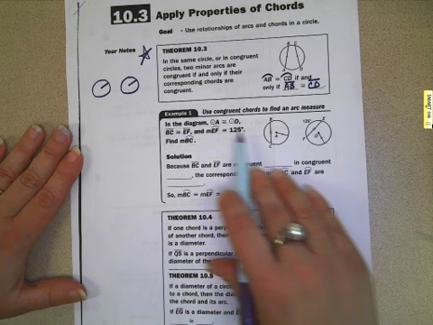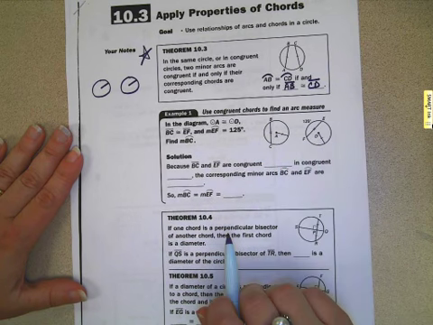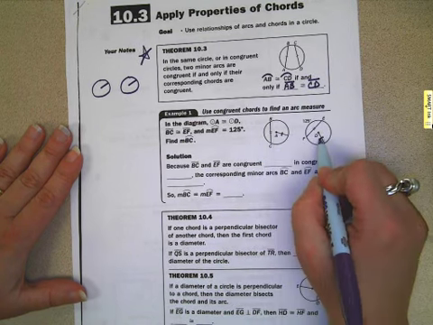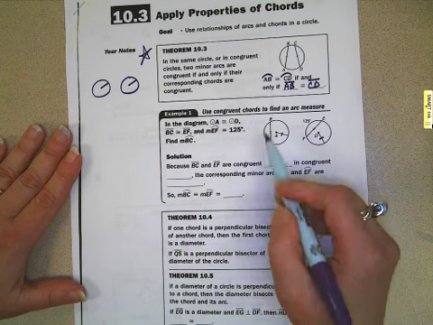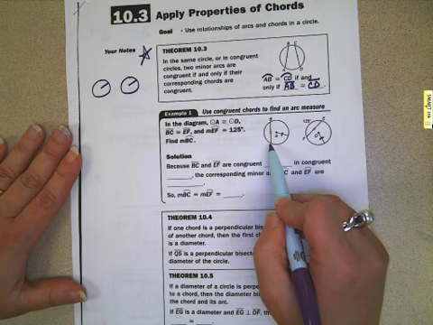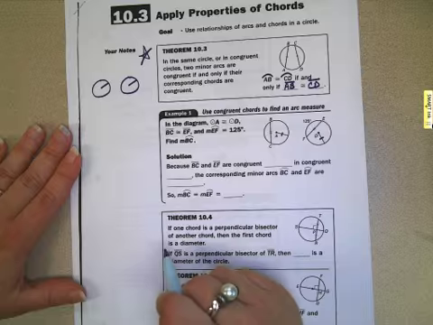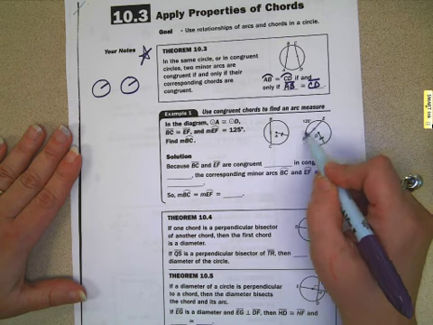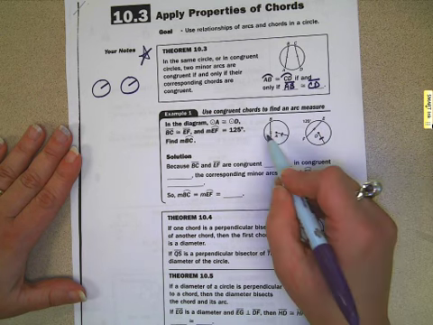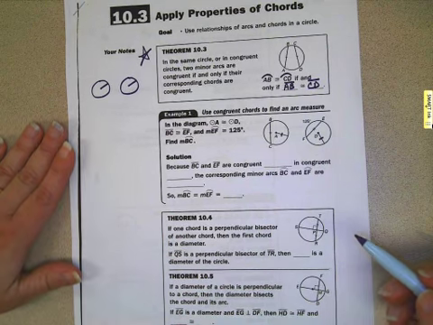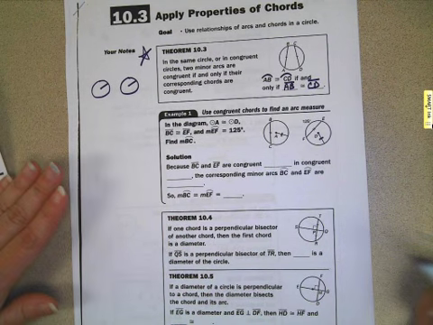In the diagram, circle A is congruent to circle D. We know that because this radius is congruent to this radius. And so if BC is congruent to EF, you're given that, and they tell you that the measure of arc EF is 125 degrees, find the measure of arc BC. So there's really no thinking to this.